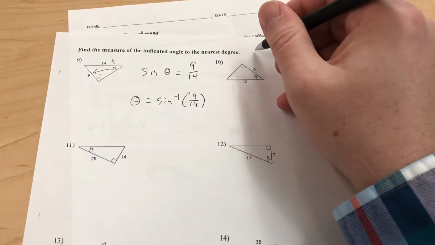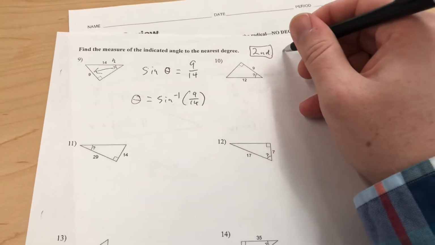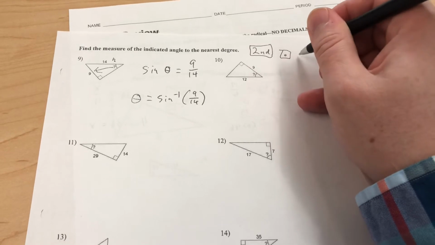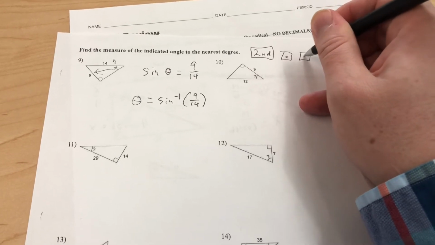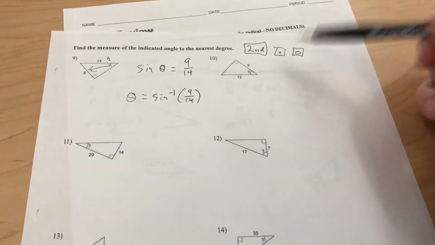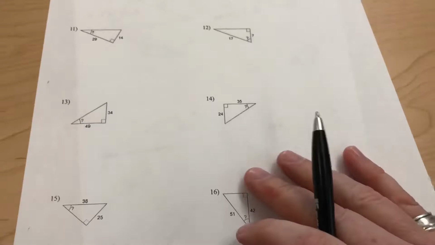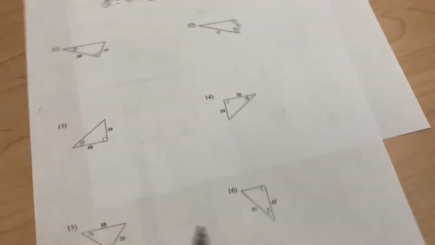And remember, if you hit the second button, and then you hit the decimal button, and then on this one you hit 0, that'll round it automatically on your calculator to 0 decimal places, so it'll be the nearest degree, and you'll already be set on that one.